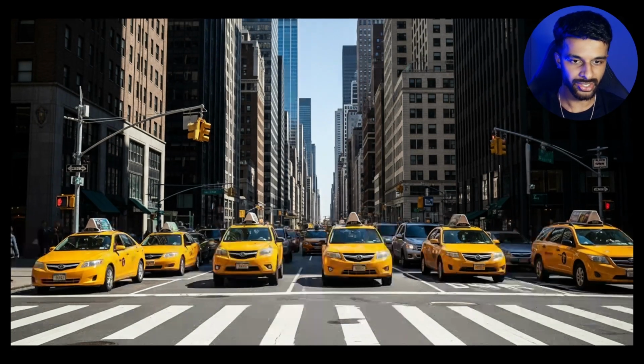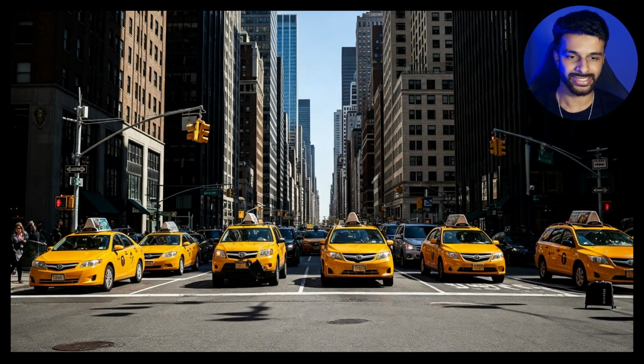So the first one I'm going to show you is what Nano Banana created. Pretty good. It obviously removed all the people, kept the crosswalk intact, all the taxis and stuff are still there. Now the second one is Seedream. Now what you notice here is that it's a lot more high resolution, everything looks a little bit more refined, but it did make a mistake in removing the crosswalk, okay?